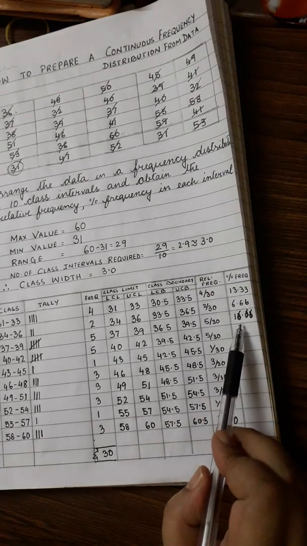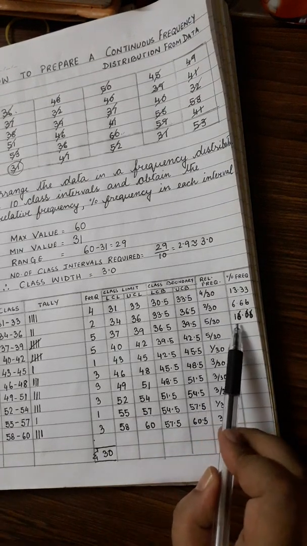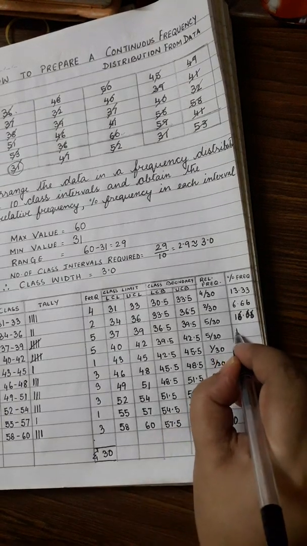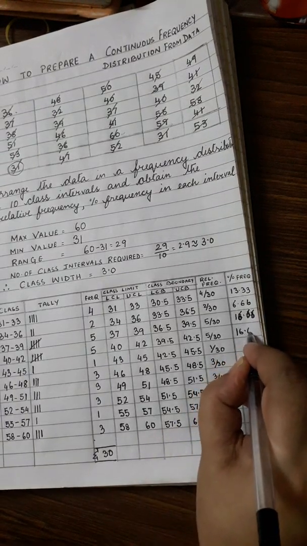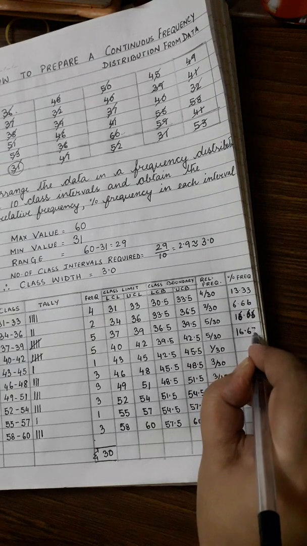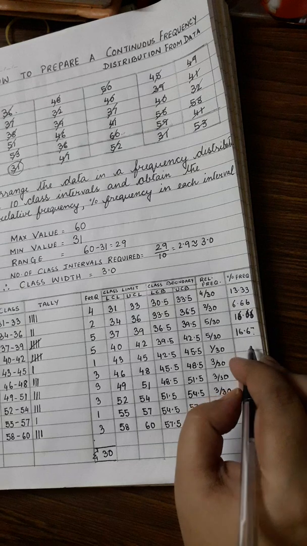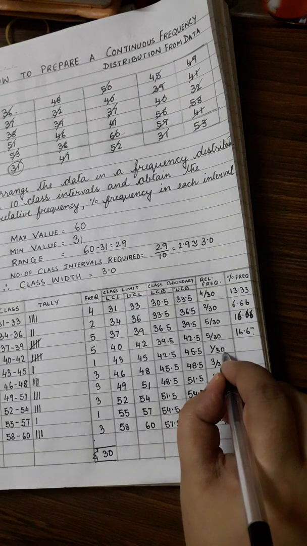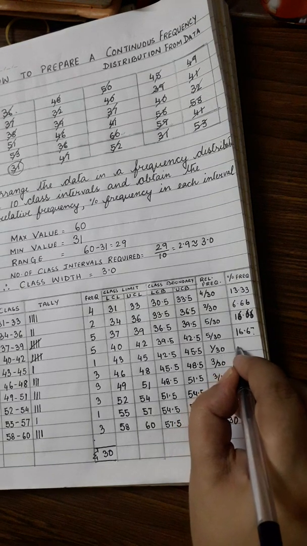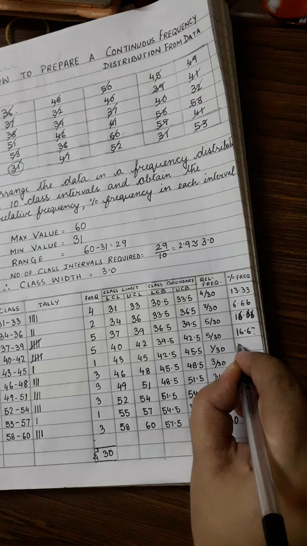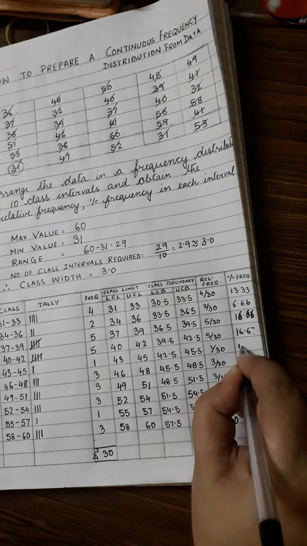The previous one, 5 by 30, will be 16.67. The next one will also be 16.67, right? Then we have 1 by 30, which is once again 1.33%.